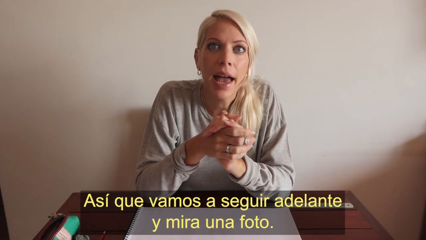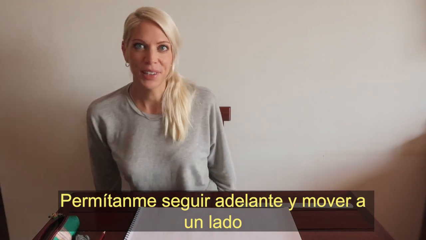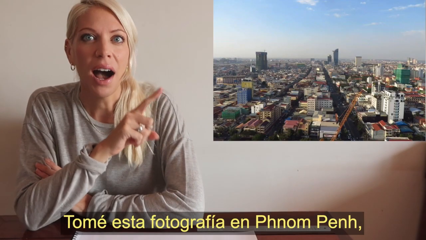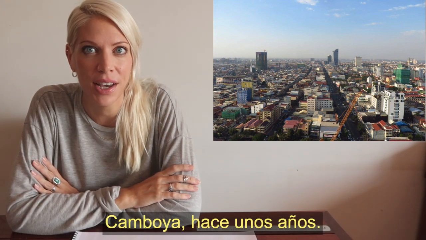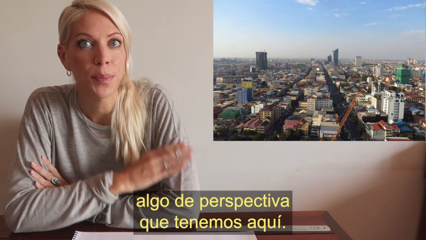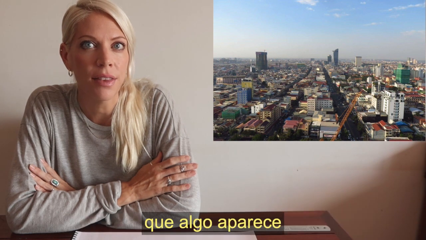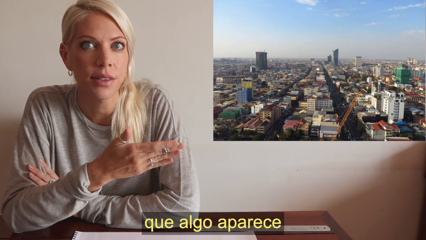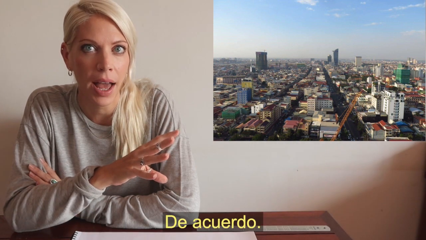So let's just go ahead and look at a picture. I took this photograph, let me go ahead and move to the side, because we've got to make space for the picture. I took this photograph in Phnom Penh, Cambodia a few years ago. I just want to point out some of the perspective that we have going on here. Perspective is just the way that something appears in the world or in a photograph.